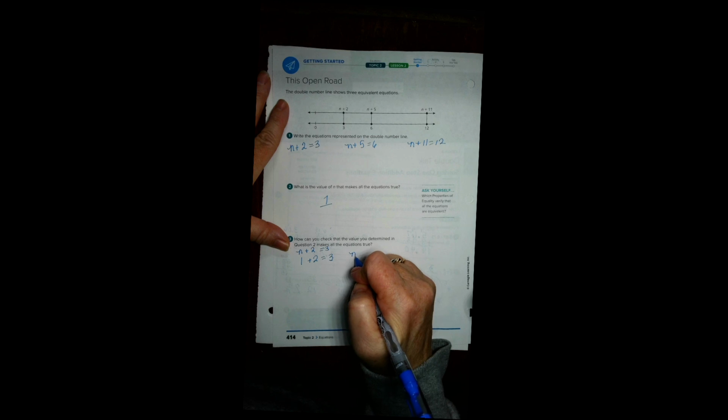So this was n plus 2. Wherever the n is, we put the 1. This was n plus 5 equals 6. Wherever the n is, we put the 1. So here we do get 3 equals 3. Here we do get 1 plus 5 equals 6, 6 equals 6. And then we have n plus 11 equals 12. So 1 plus 11 equals 12, and 12 equals 12. Okay, we'll see you on the next video.